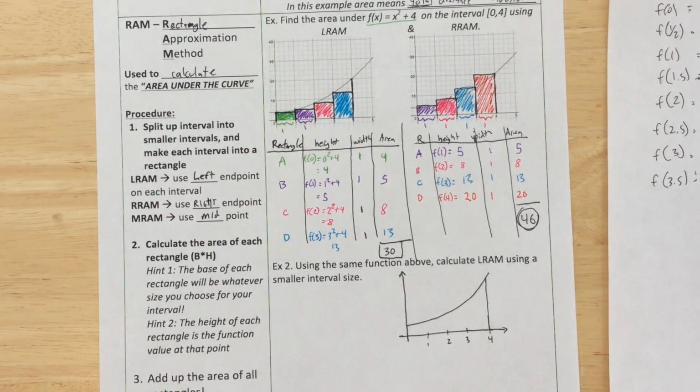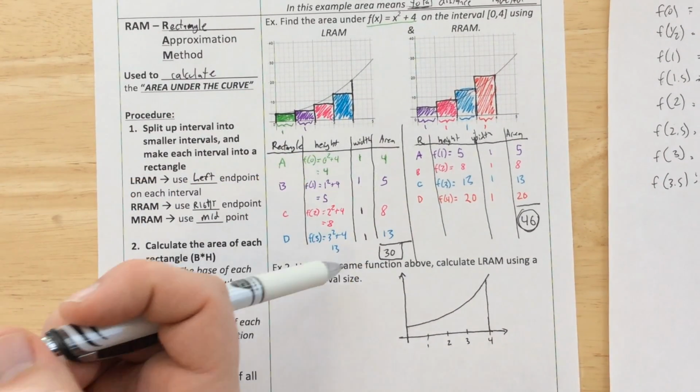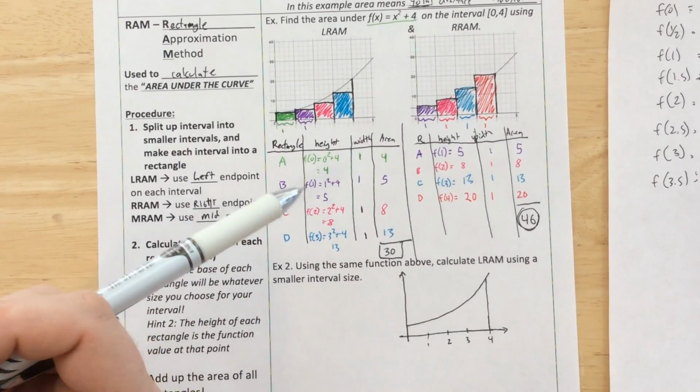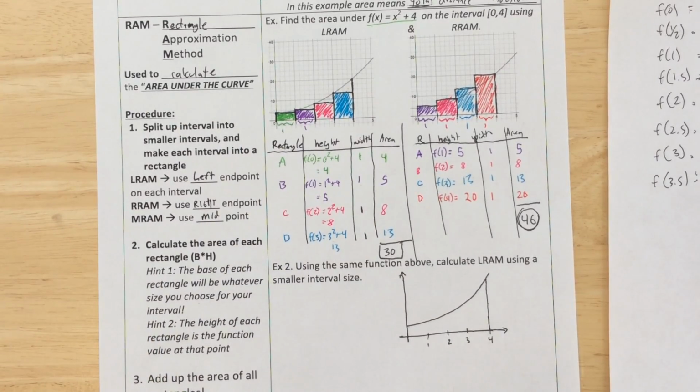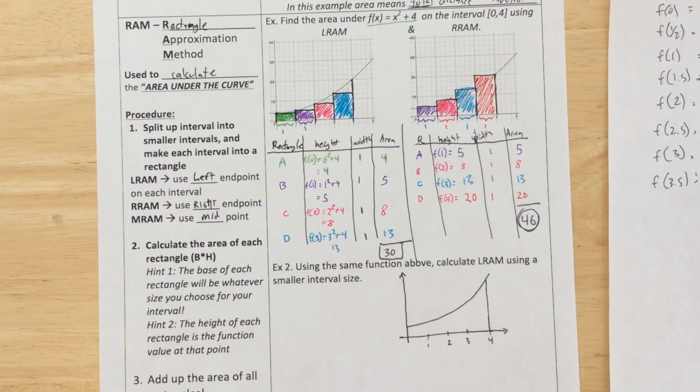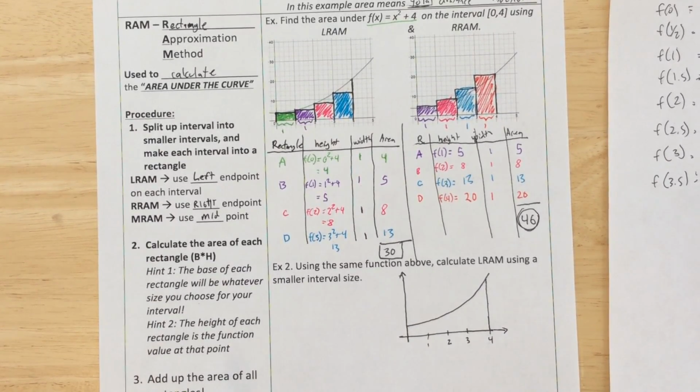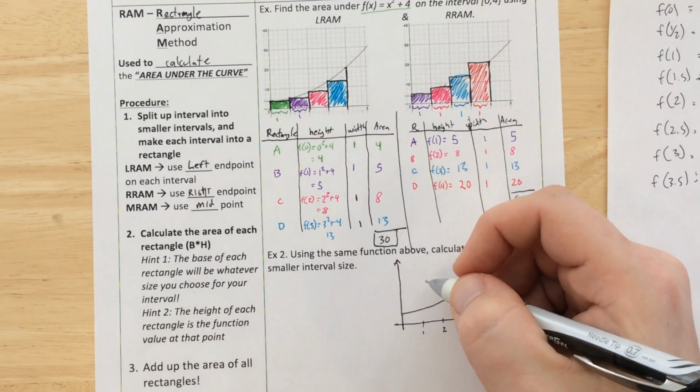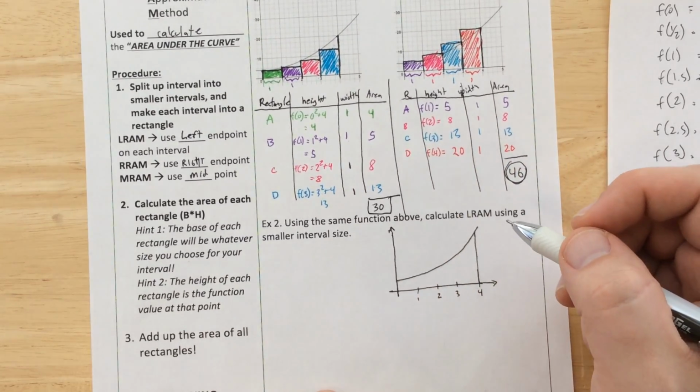And you might be a little let down here, because we did all that work, and now all we know is that it's somewhere between 30 and 46. And I want you to stick with that discomfort for a little while with me. And let's try this last example for the day. Let's see what would happen if we used a smaller interval size. I've sketched it below to save a little bit of time. You might want to pause the video to sketch it yourself.